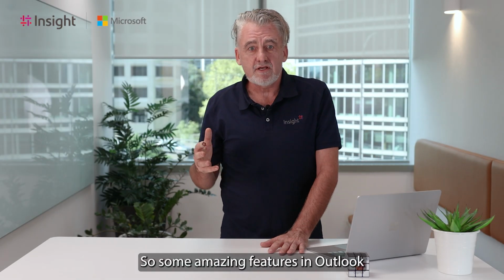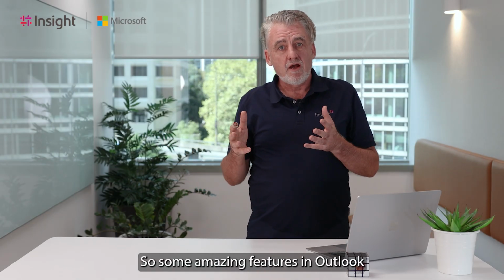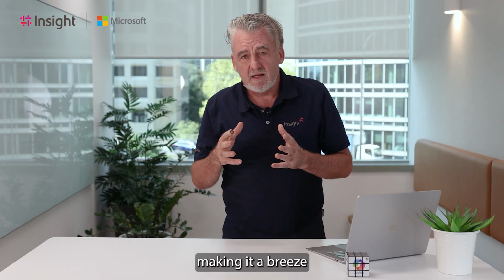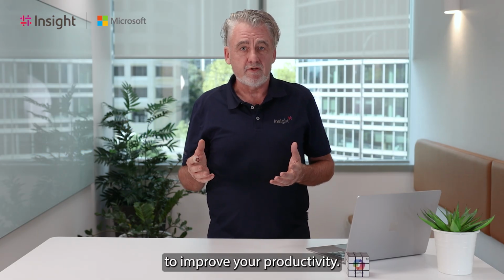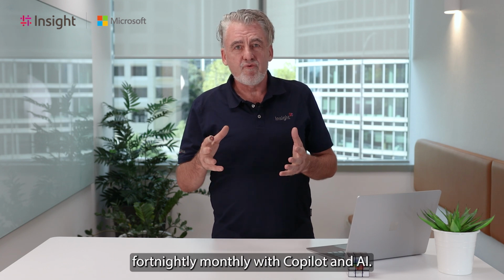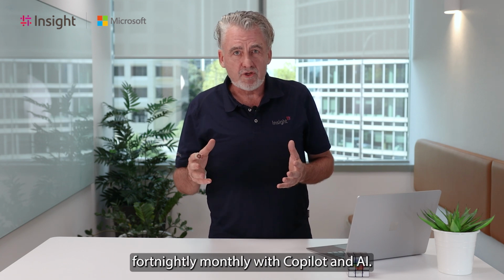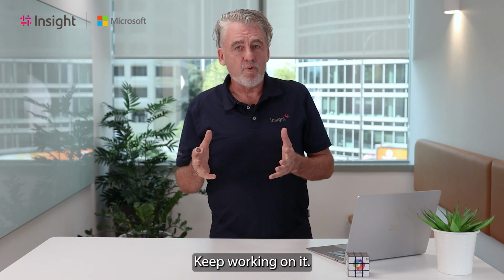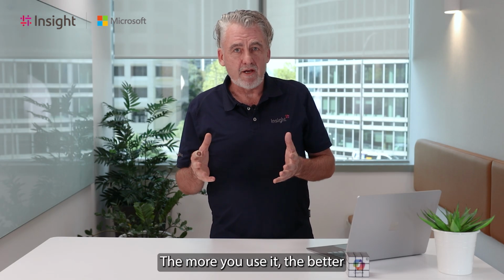So, some amazing features in Outlook which will help you manage your email and calendars, making it a breeze to improve your productivity. Stay tuned. Remember, there are updates happening fortnightly, monthly with Copilot and AI. So keep using AI, keep working on it. The more you use it, the better you'll get at it.